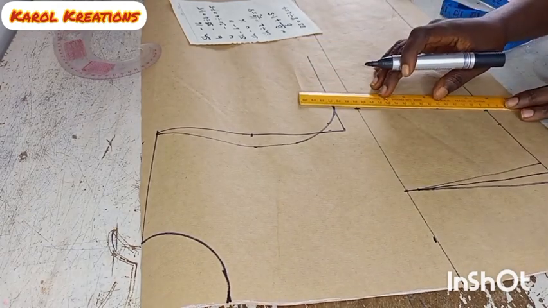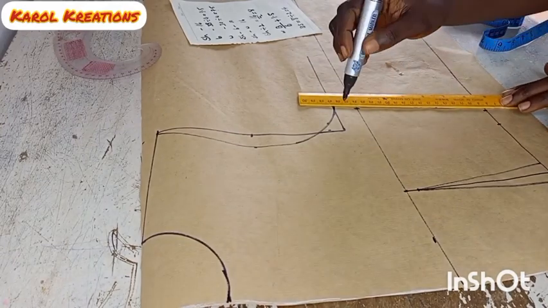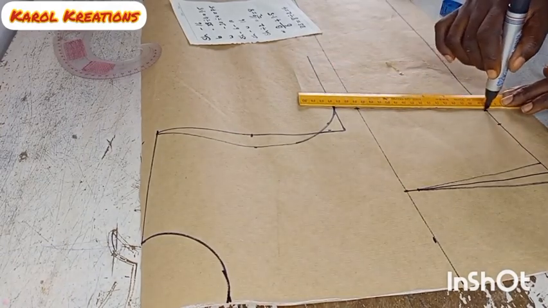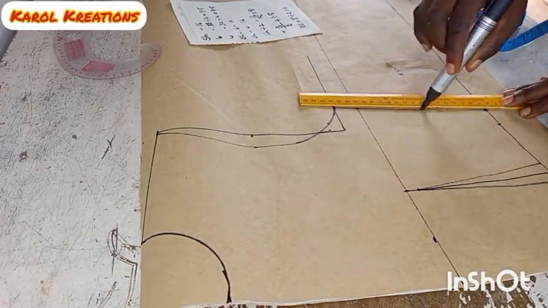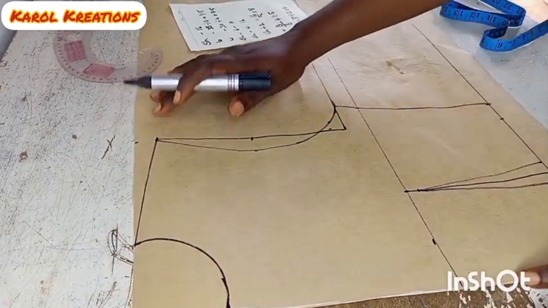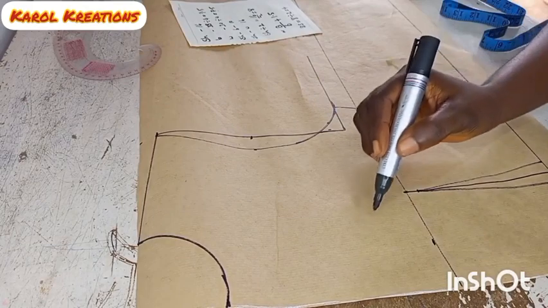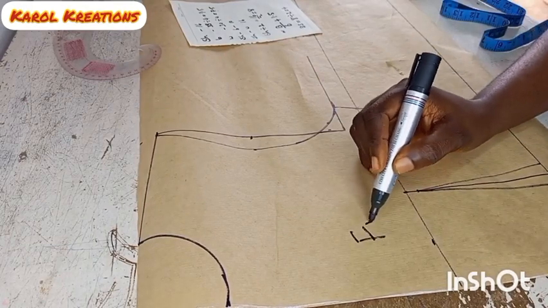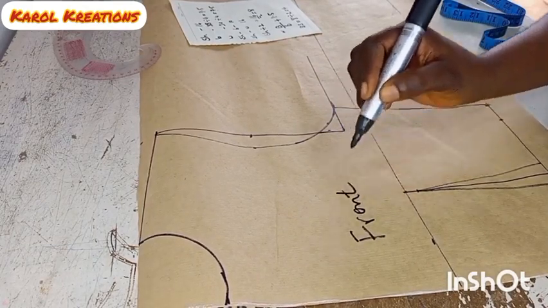After marking your waist measurement, you replace the dart by the side. And we connect with a straight line. So this is our front pattern.